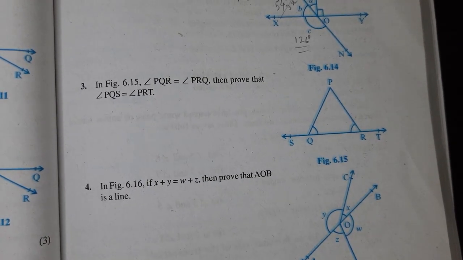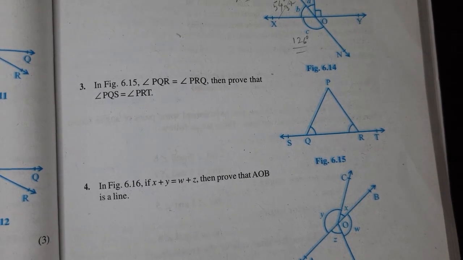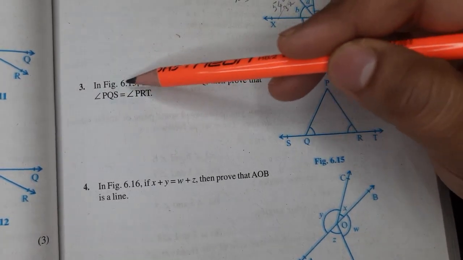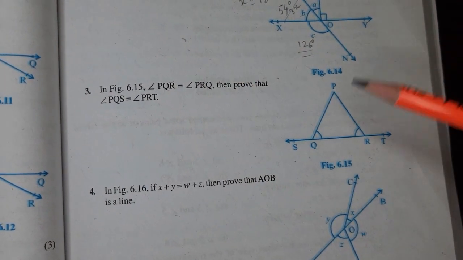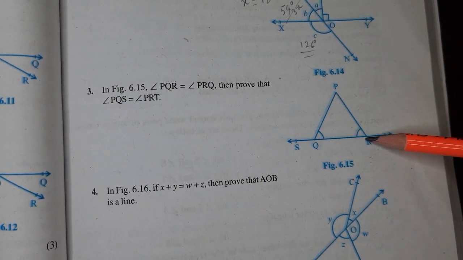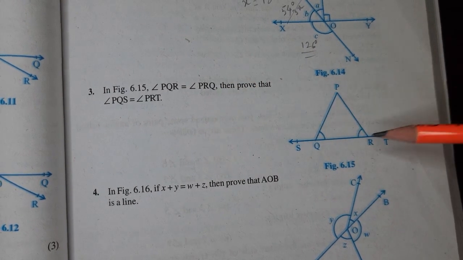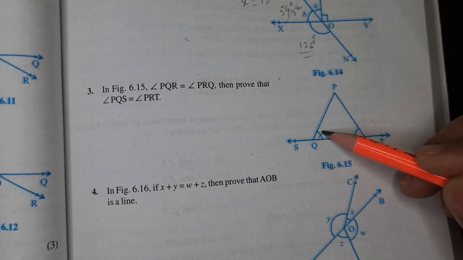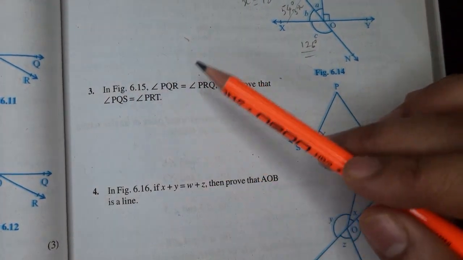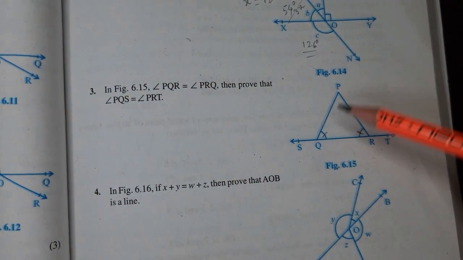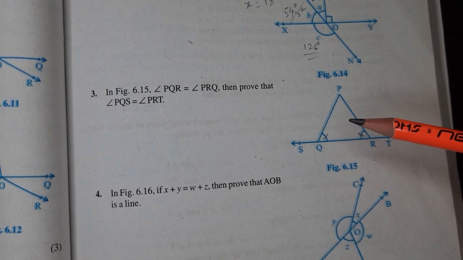Let's do next question. Question number 3. In figure 6.15, which is this figure, PQR is equal to PRQ. This angle is equal to this angle. Then prove that PQS is equal to PRT. Actually, this is a very simple question.